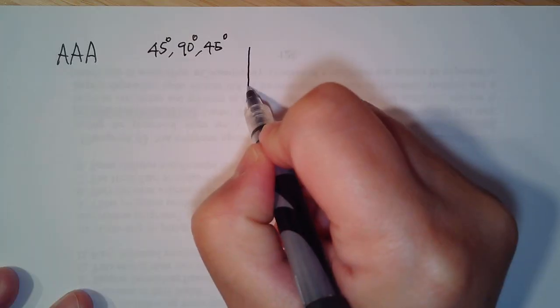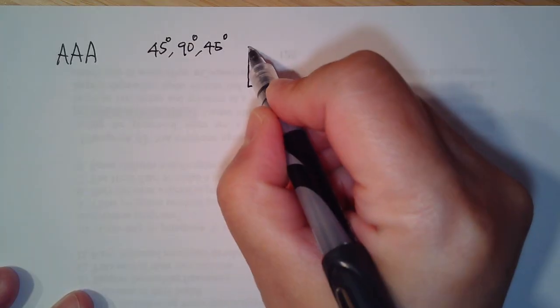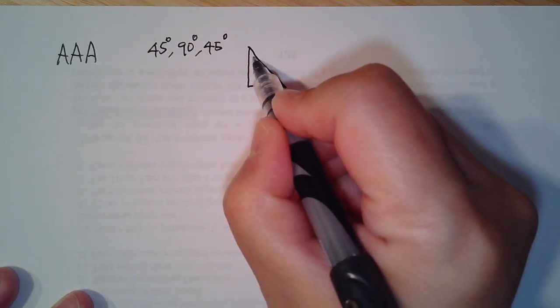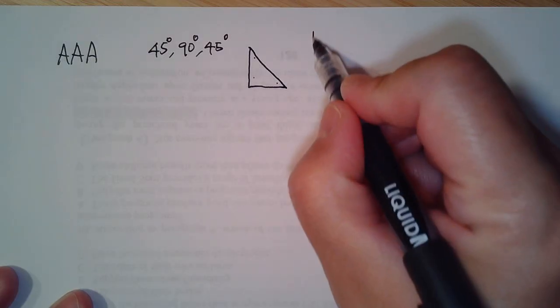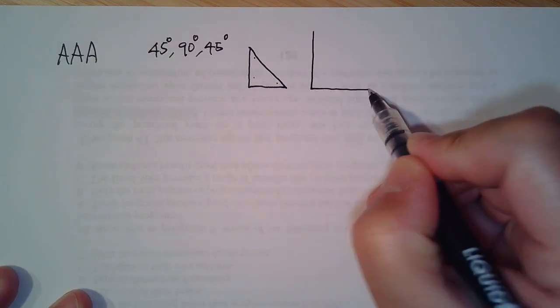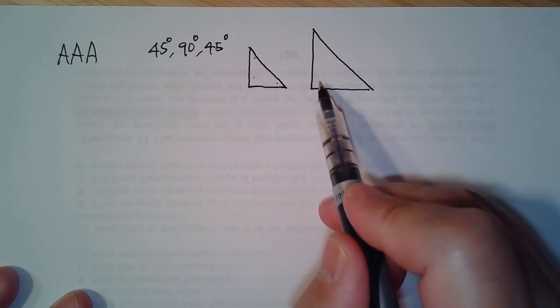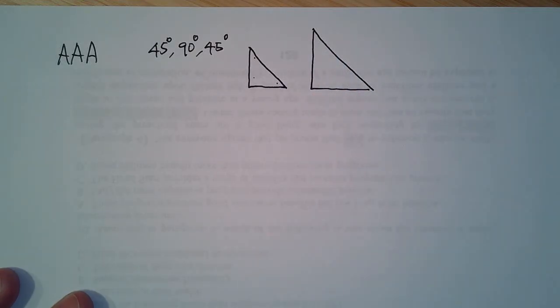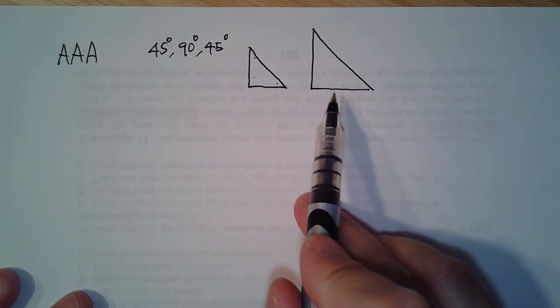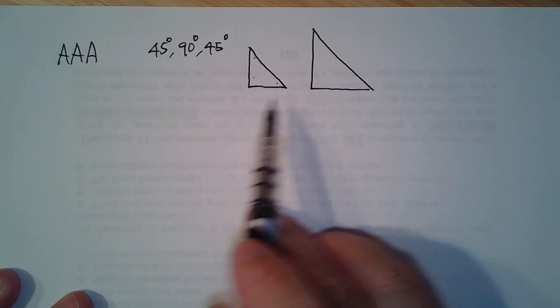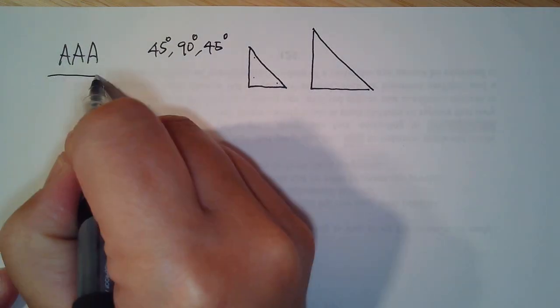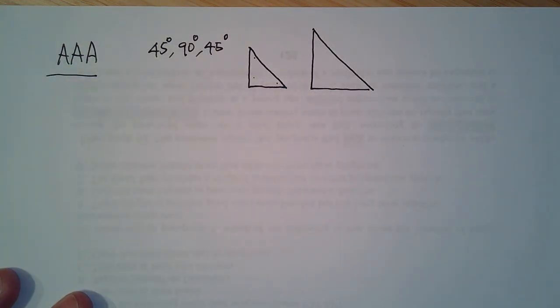So we know that we're going to have a triangle that looks like this, right? 45, 45, and 90. And also you can have this, isn't it? 45, 45, 90. So if I give you three angles, that triangle is not going to be fixed, which means given angle, angle, angle, you're not able to solve this triangle.